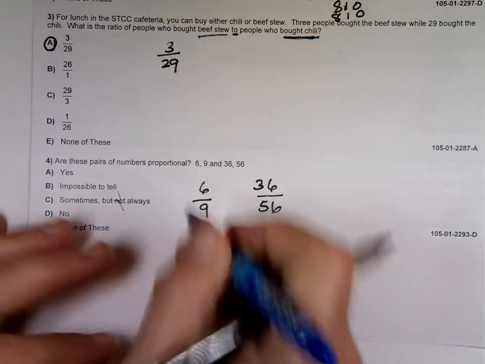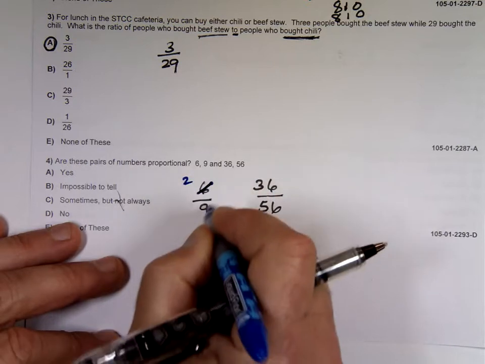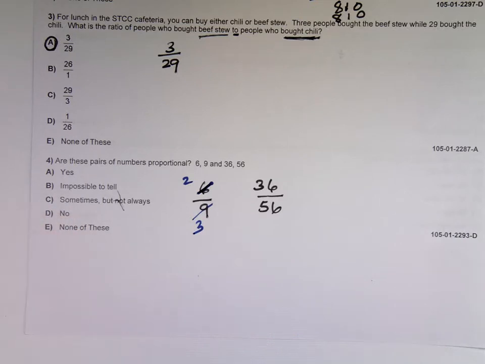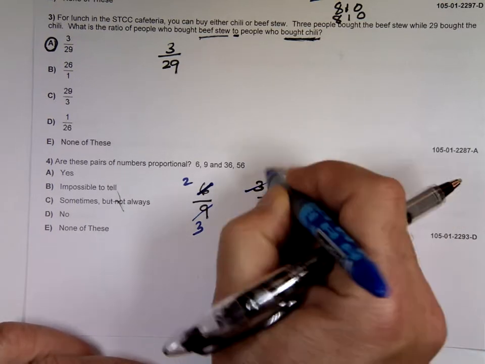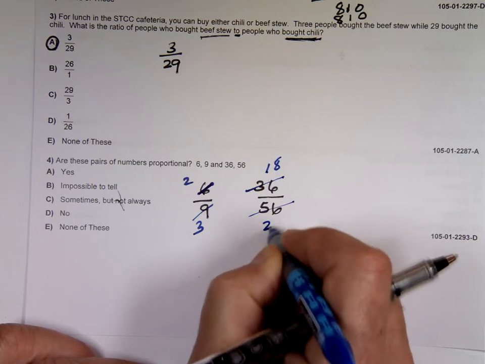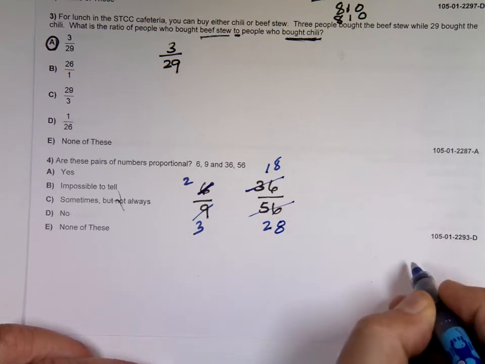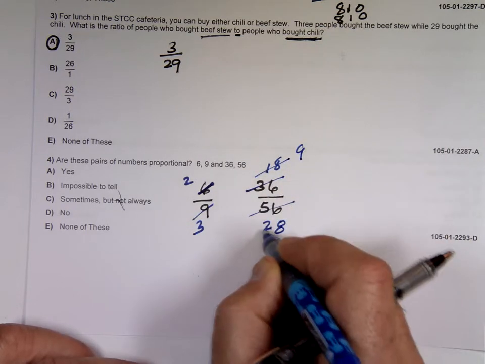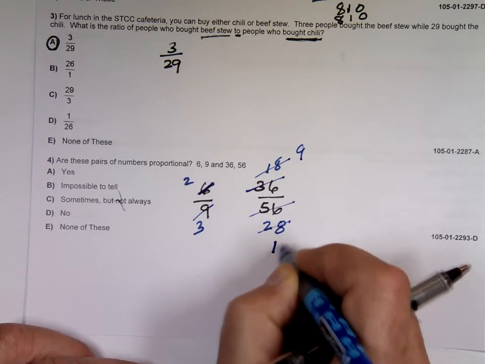If I simplify the left side, that's what? 2/3? Let's look at 36 and 56. What can we divide them by? I know I can divide them by 2. That's an even number. 18 over what? 28. Divided by 2 again. 9 over what? 14.